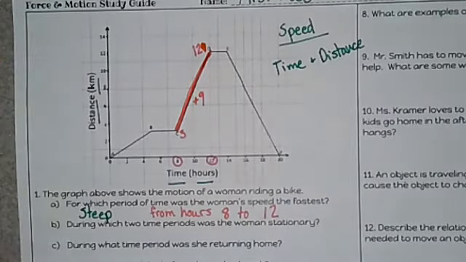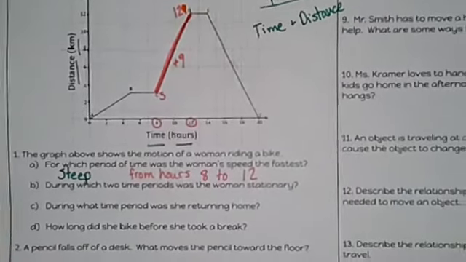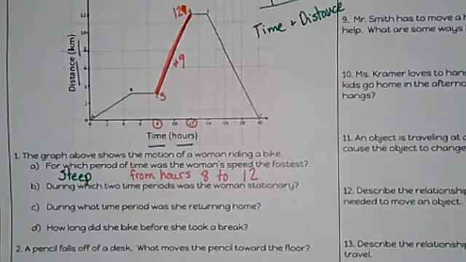All right. During which two time periods was the woman stationary? What does stationary mean, Malachi? You're stationary right now. What are you doing? Yes, he's sitting still. All right, so in the time periods that he's sitting still, I am going to highlight those in red, like stop. This is sitting still, and this is sitting still, this part right up here.